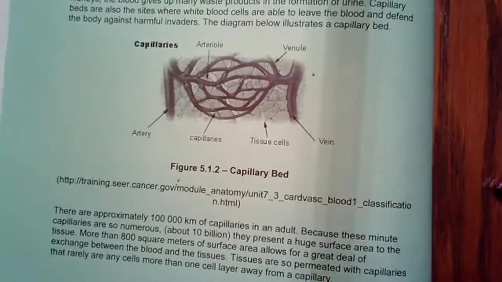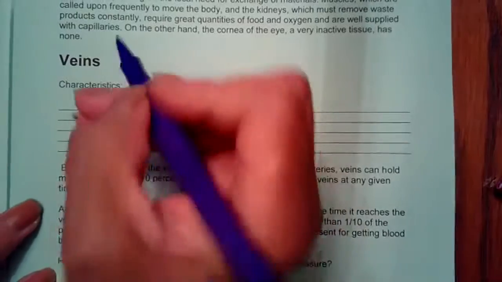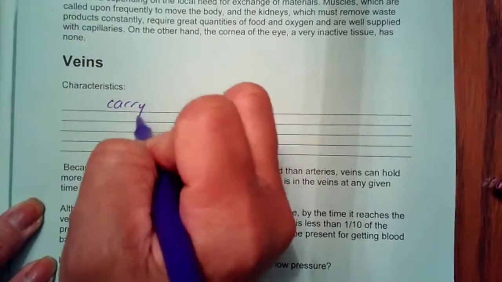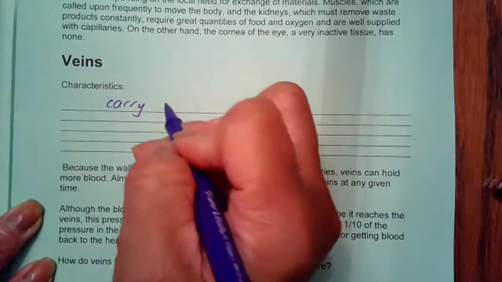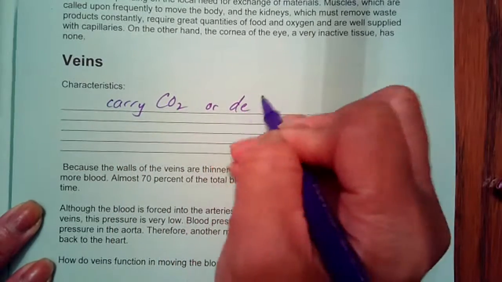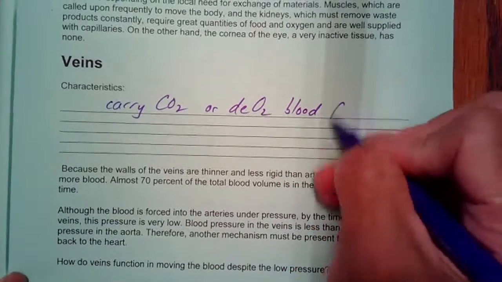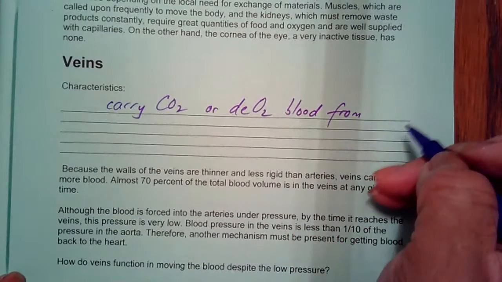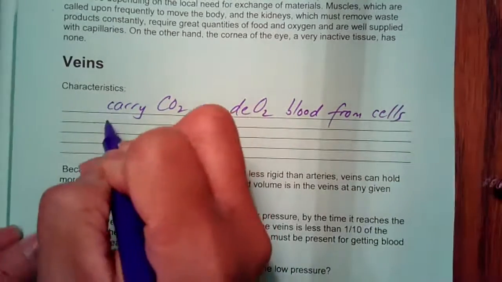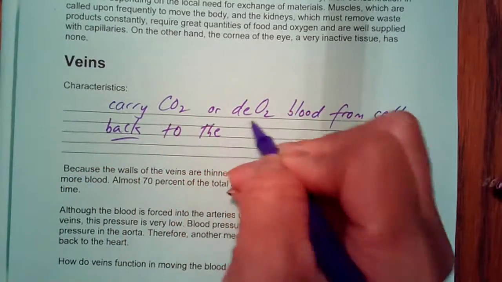And that is why it needs to go to the lungs to pick up the oxygen. So veins carry blood that contains the carbon dioxide, the deoxygenated blood, from the cells back to the heart.